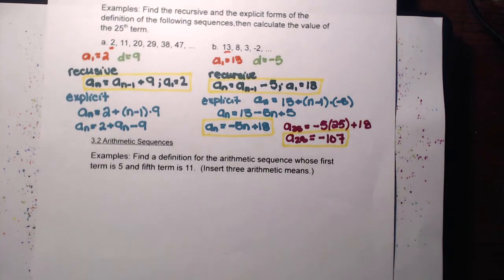So for this one, find a definition for the arithmetic sequence whose first term is 5 and fifth term is 11. This is saying to basically insert 3 arithmetic means.